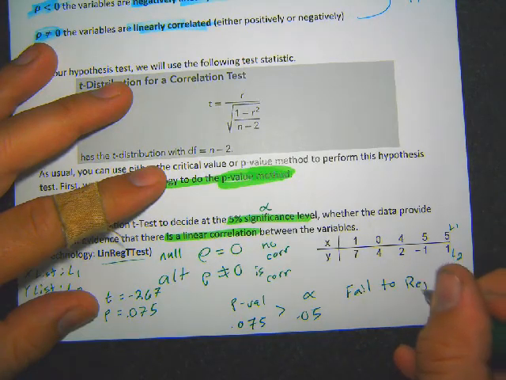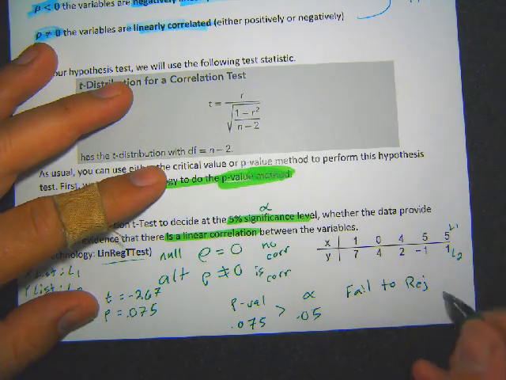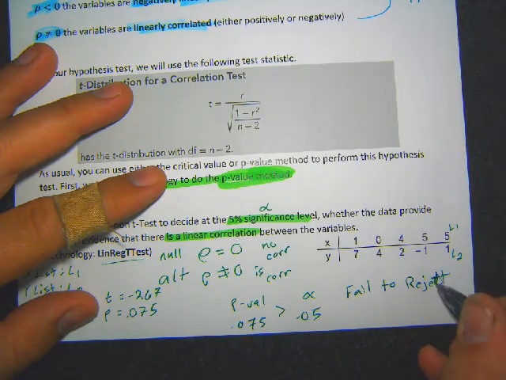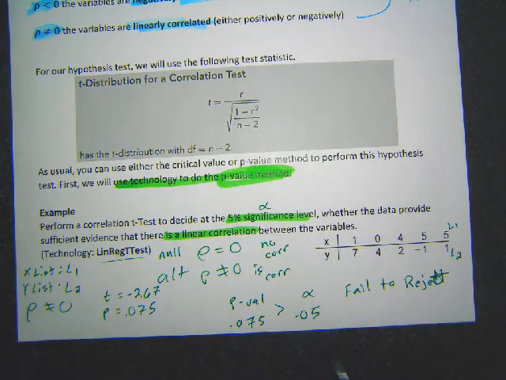If we had been doing a 10% test, we would have rejected. But since we were doing a 5% level, this 0.075 was just not strong enough.